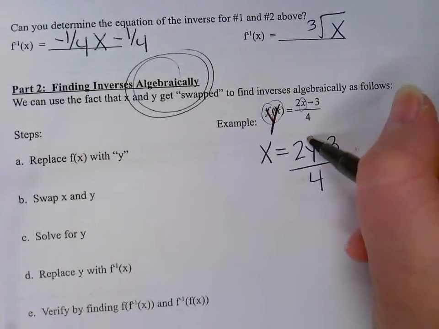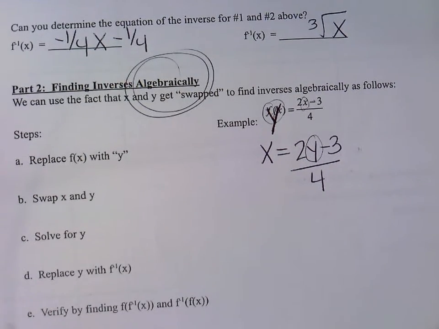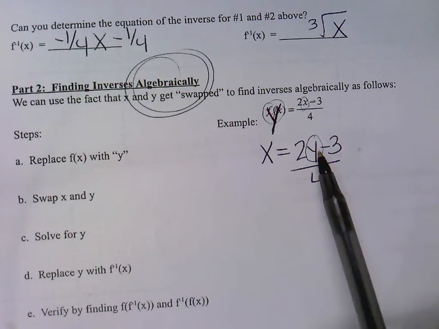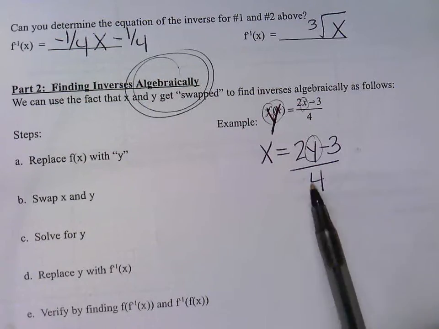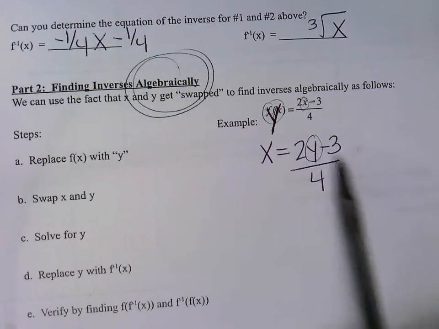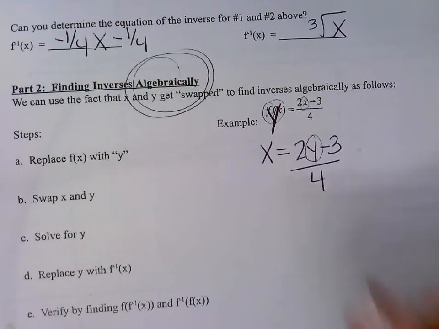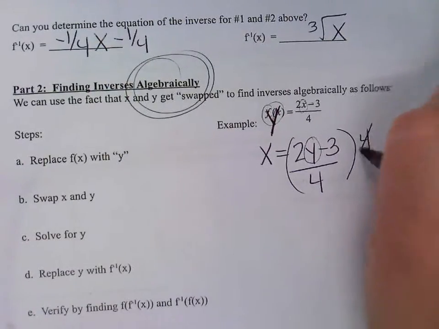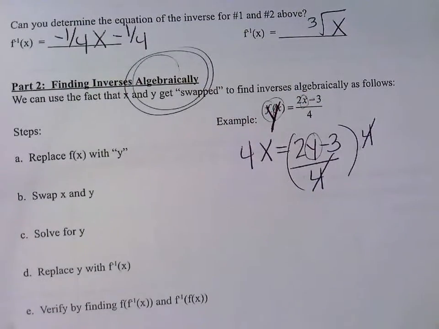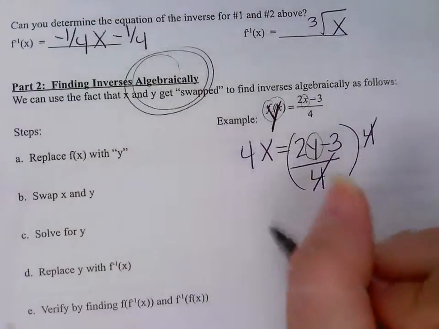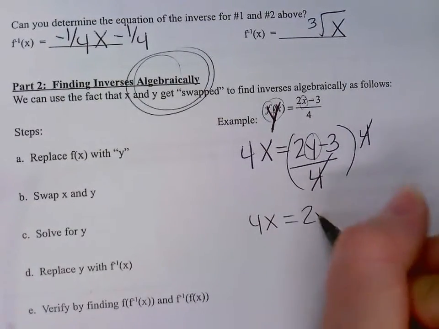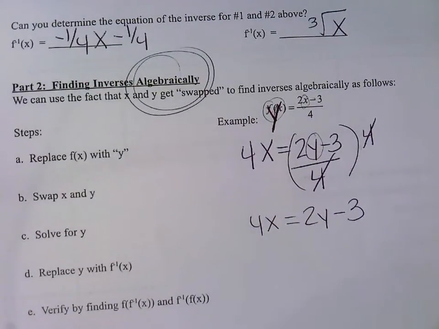What would be the first thing I'd want to do to both sides? Strip things away using order of operations. Can I add 3? What do I want to do first? I can't add 3 because I'm dividing the whole thing by 4. What's the opposite of division? So I really want to multiply both sides of the equation by 4 to get rid of the 4 in the denominator. 4x equals 2y minus 3.